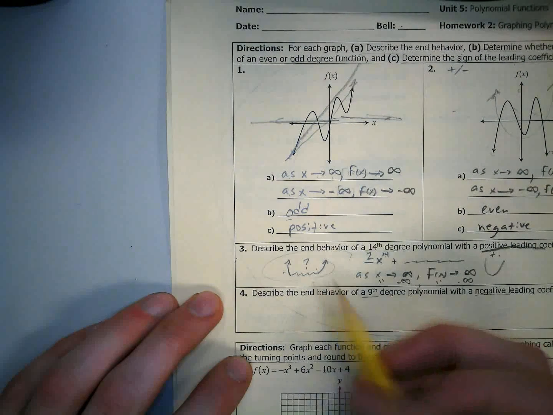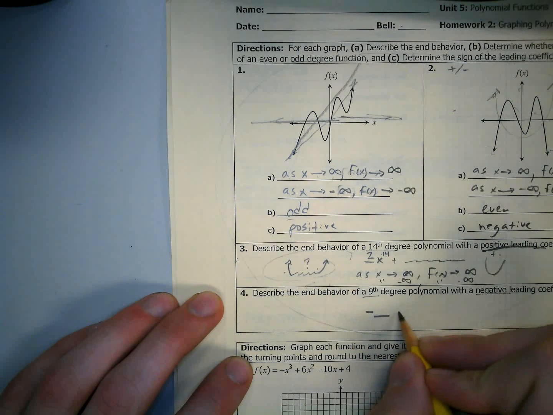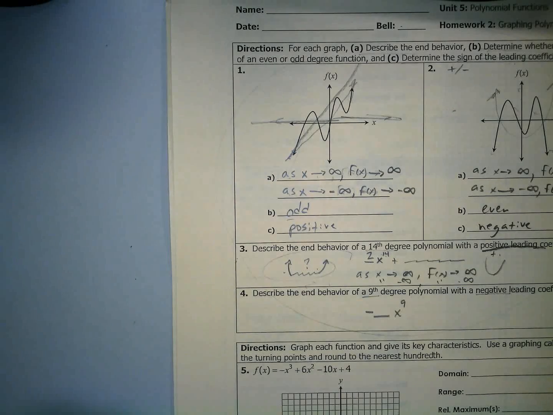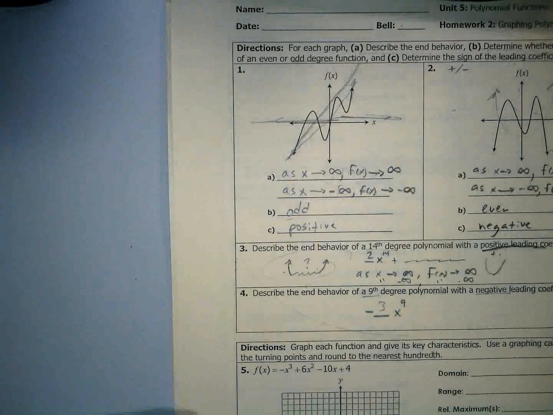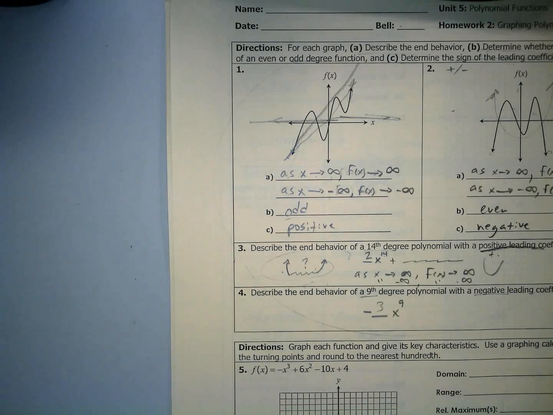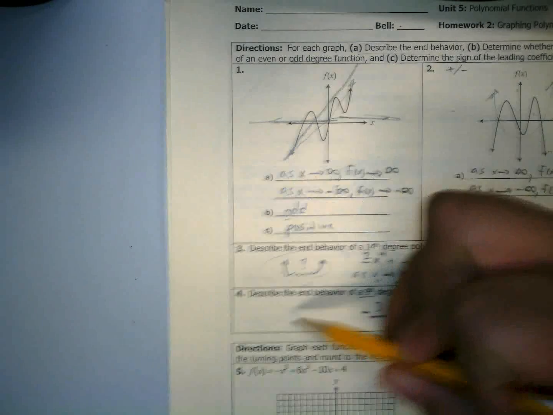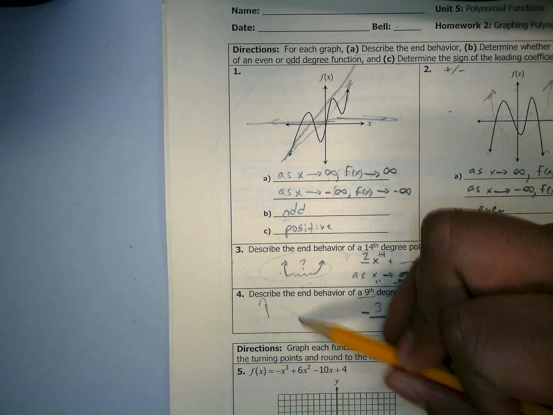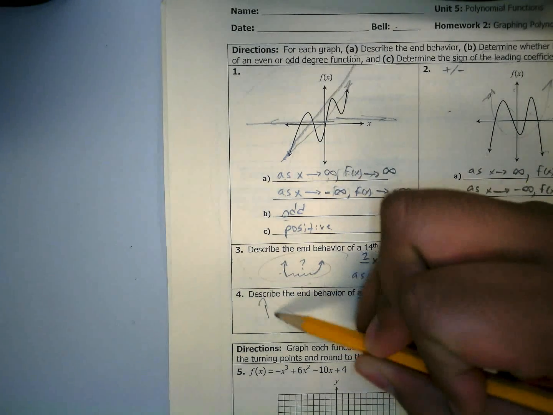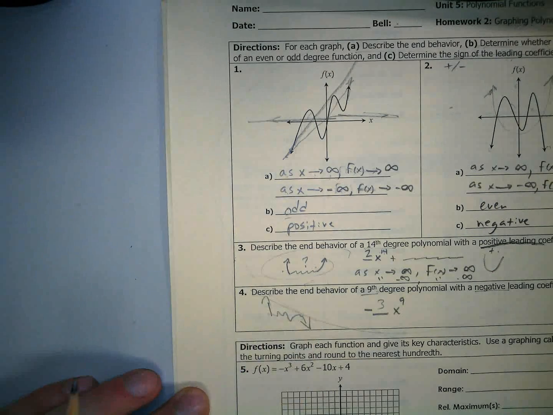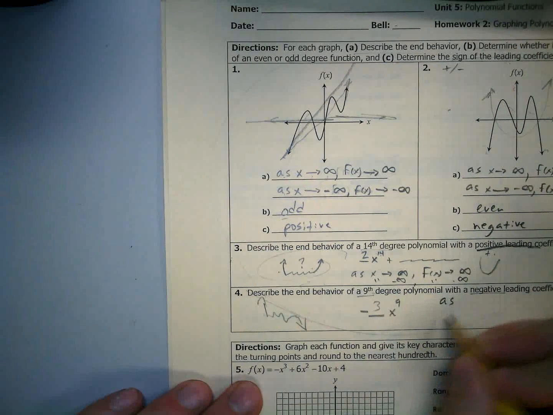This one is a 9th degree with a negative coefficient. So negative something times x to the 9th would be the largest term, like negative 3. It's going to be negative because it's a negative leading coefficient, and the ends are going to face opposite directions since it's an odd degree. So it's going to be like this, and then another one like that, and then whatever goes on in the middle. I like what you did up here, because the slope between those would be negative.